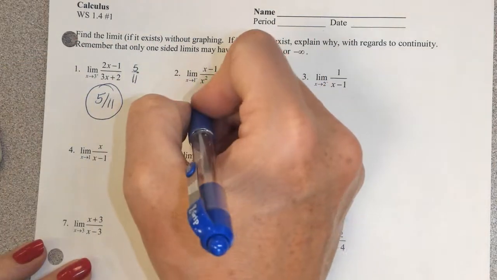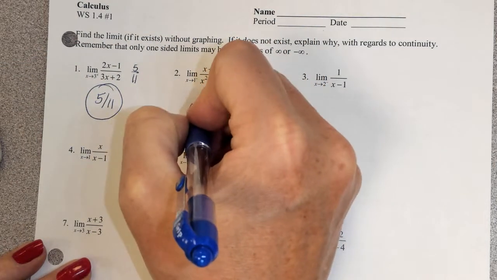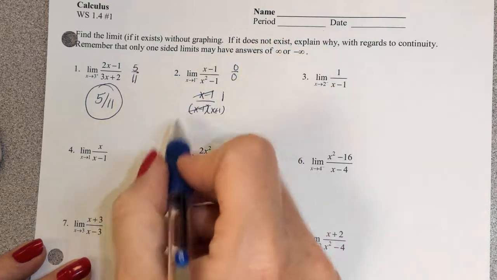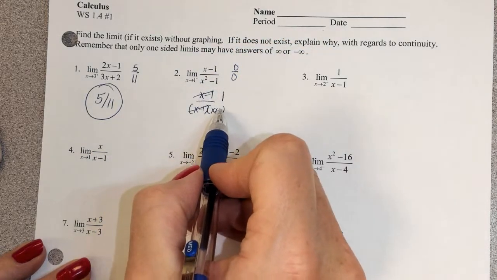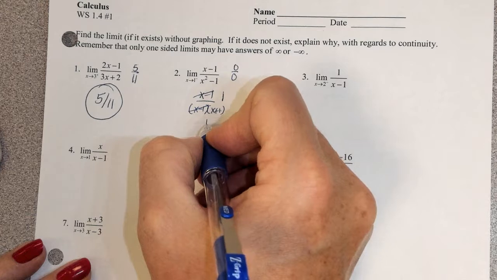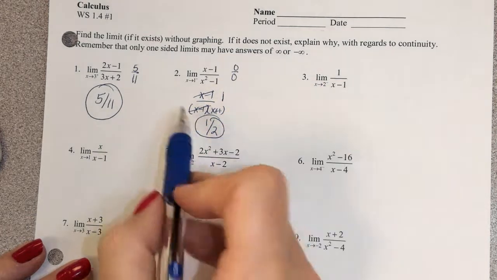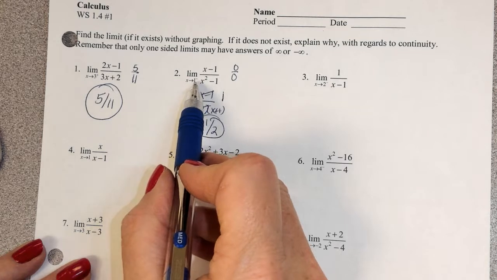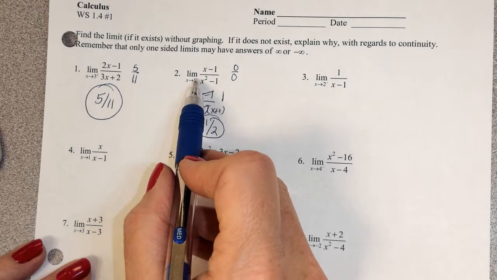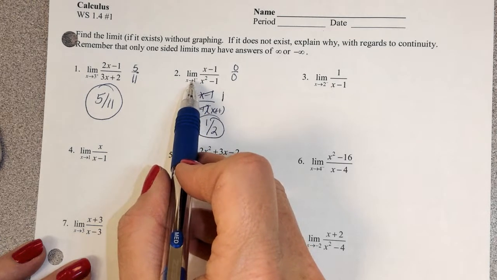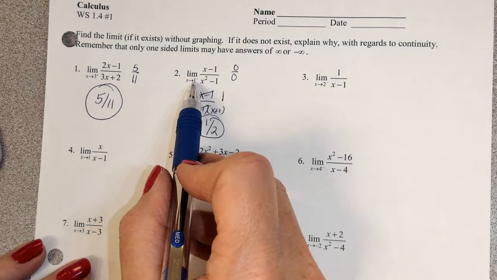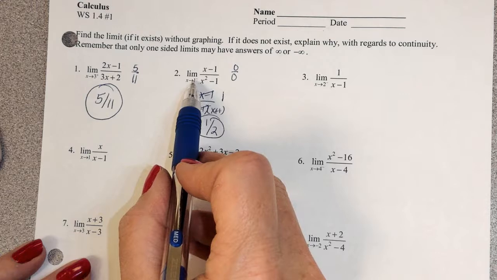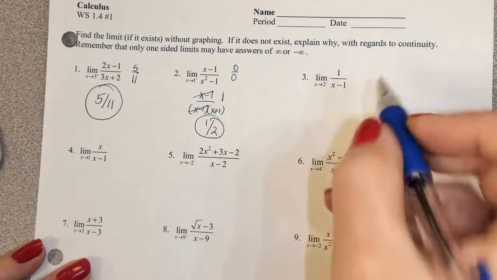What's the more work we're going to do? Factor, cancel, and now substitute in the number. 1 plus 1 is 2, so we're going to have 1/2. Remember, we're not plugging in -1, guys. We're plugging in 1, but it's just asking from the negative side. But if we know the answer as we approach 1, then we know the answer as x approaches 1 from the negative side. All right, let's do another one.